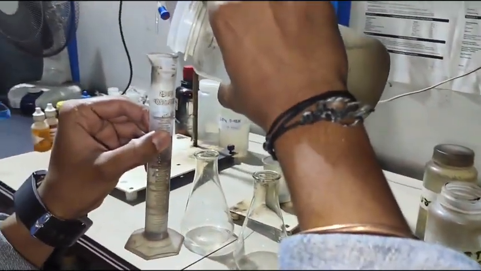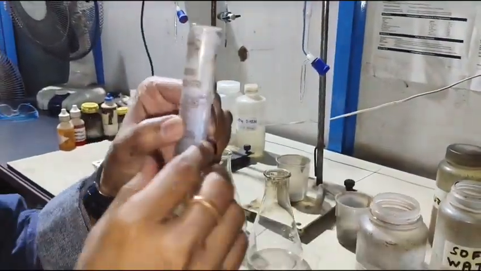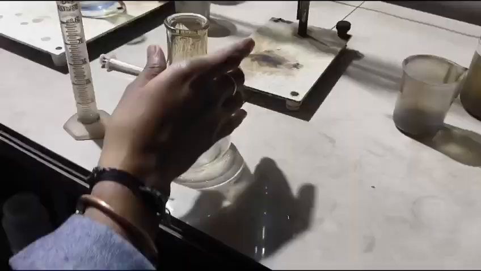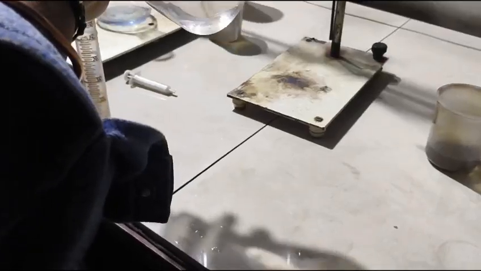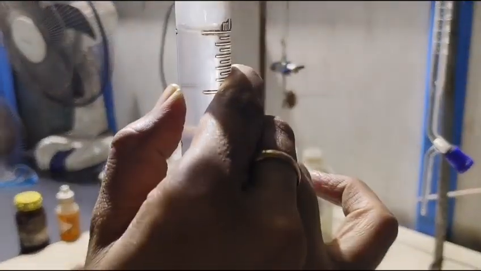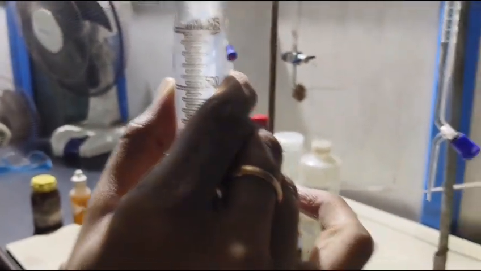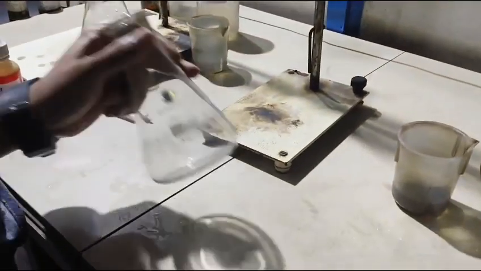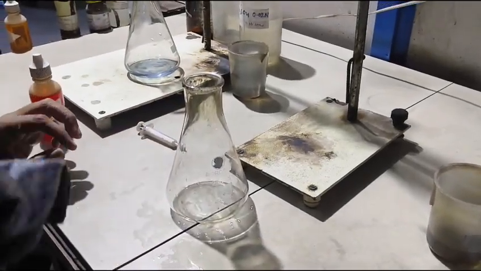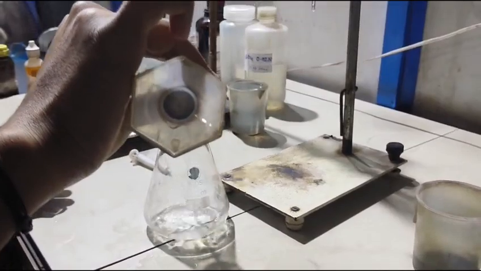Today I am going to explain how to test alkalinity. First, take a measuring cylinder and measure the sample of water. In this test, I have taken 25 ml of water sample. Now pour the 25 ml water sample into the clean conical flask.